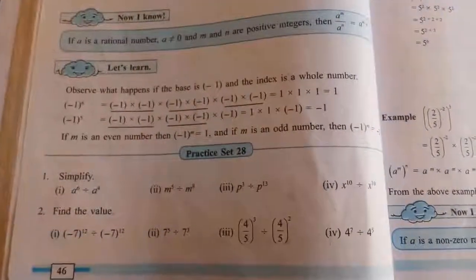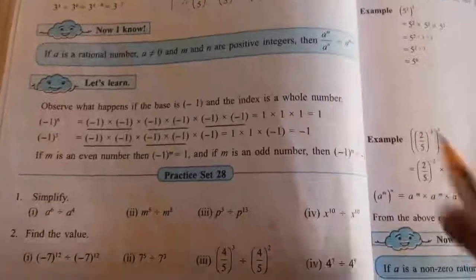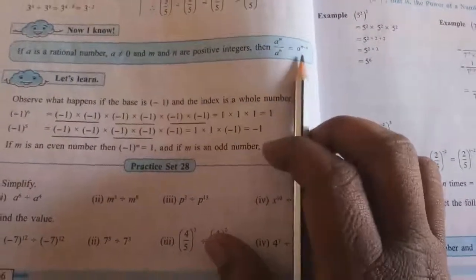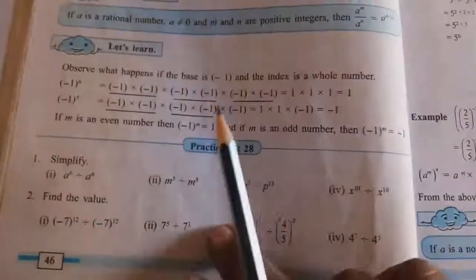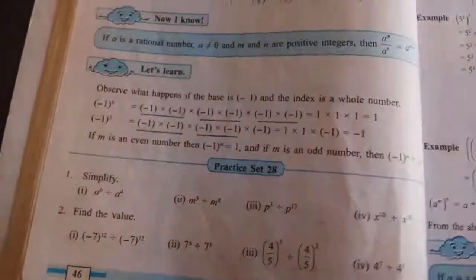Today we are going to see practice set 28. Question number 1, simplify. Use the rule a raised to m divided by a raised to n is equal to a raised to m minus n. So the first question is simplify a raised to 6 divided by a raised to 4.